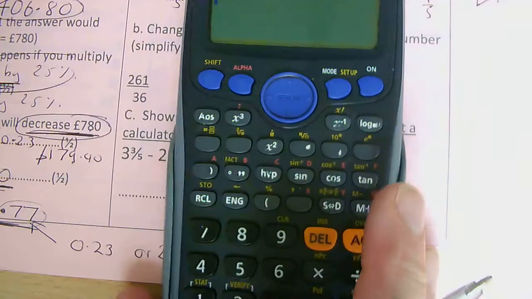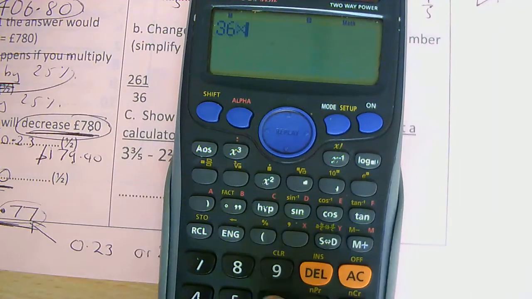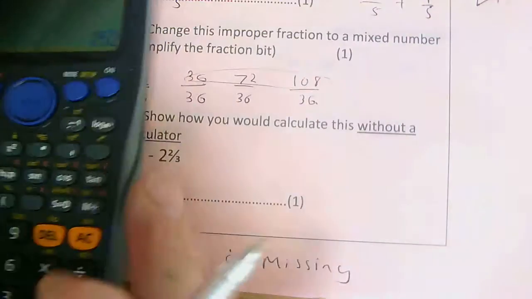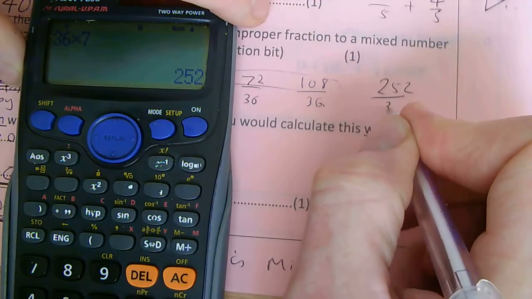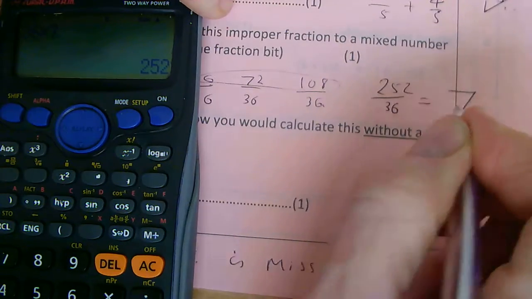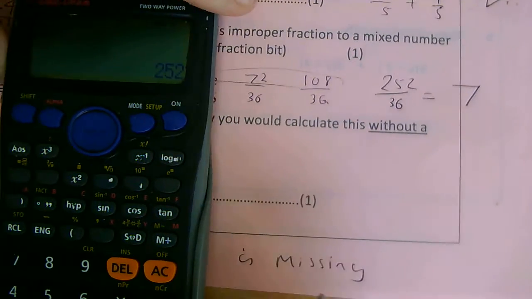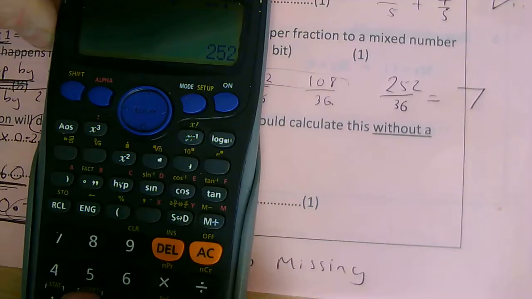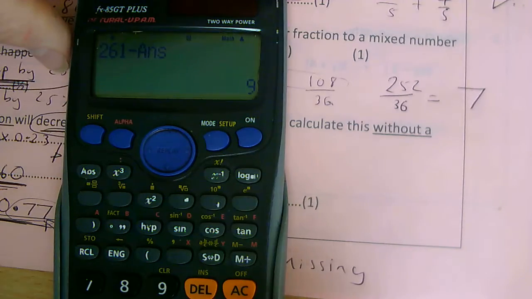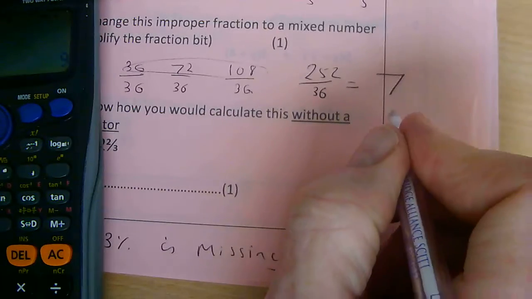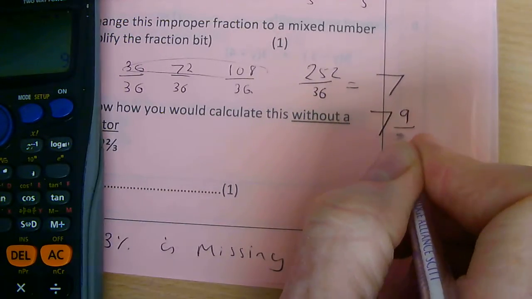And just to support you with the calculator, 36 times 7, 252 36ths is equal to 7 wholes. Right, and then we've got to see how many we've got left over. 261 take away that answer, and 9. And we've got 7 and 9 36ths.